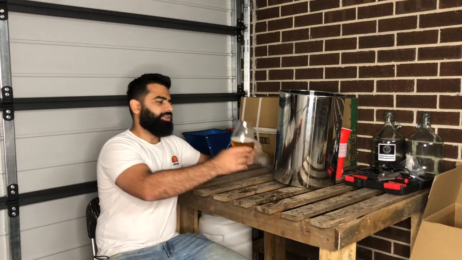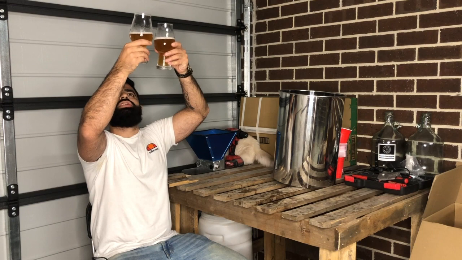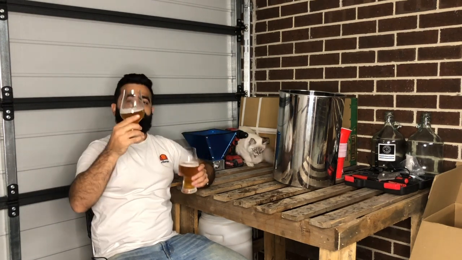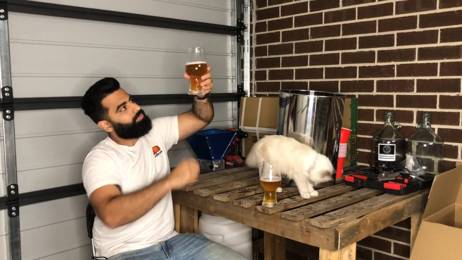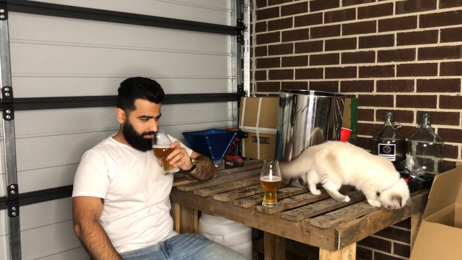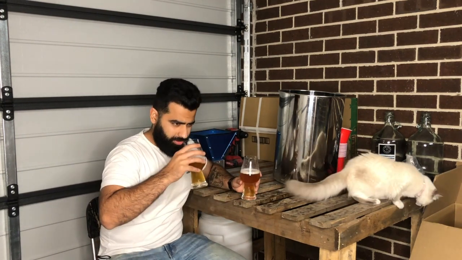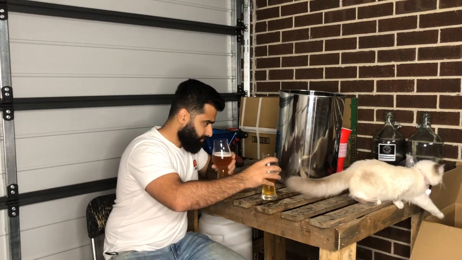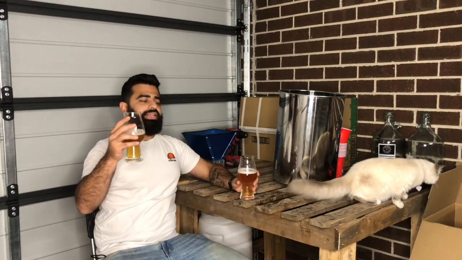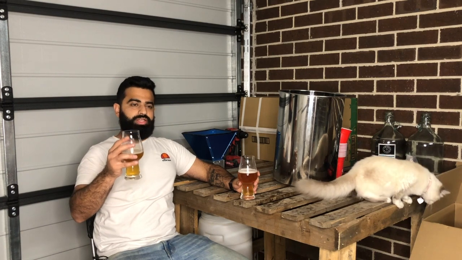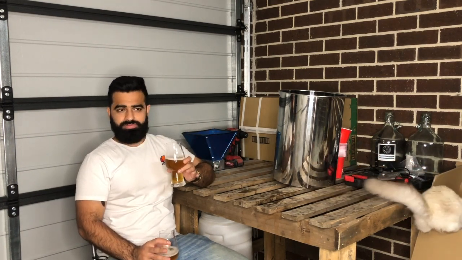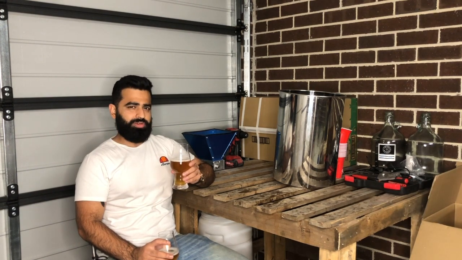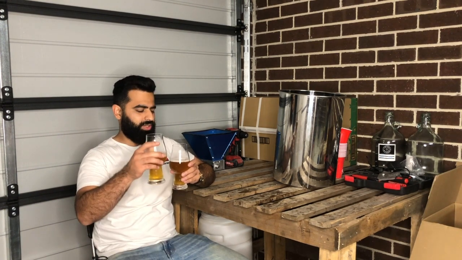So let's have a look at which one's which. This one is the ambient fermentation, and this one has a P at the bottom, so this is the pressure fermentation. Which one did I say was sweeter? Yeah, this one. So the ambient one is a little sweeter as well in the aroma, and the pressure fermentation is not sweet at all. It's pretty crisp and fresher as compared to the other one.